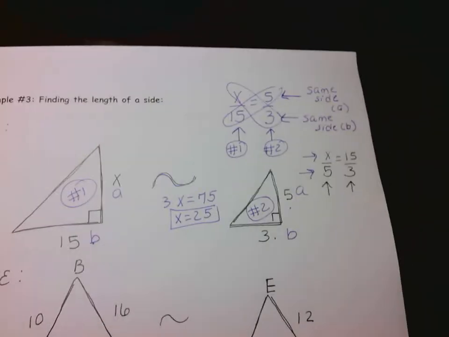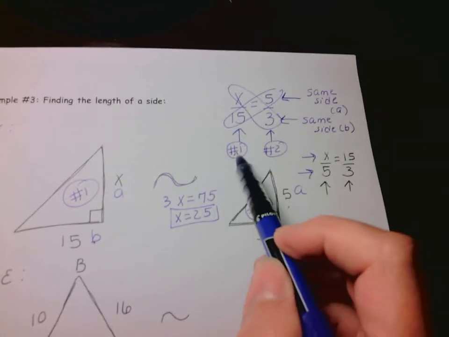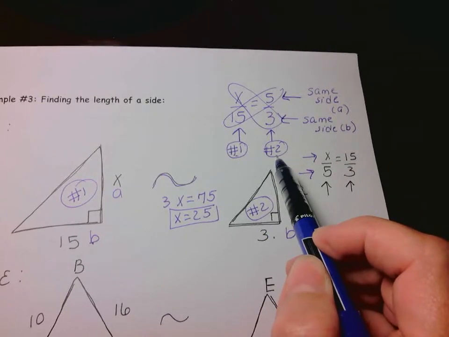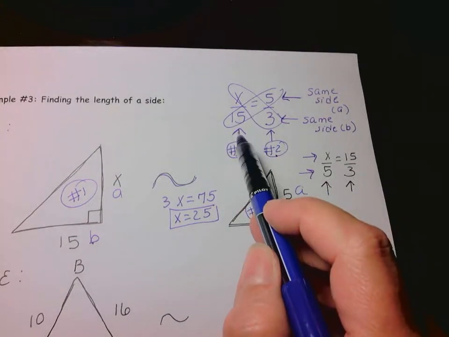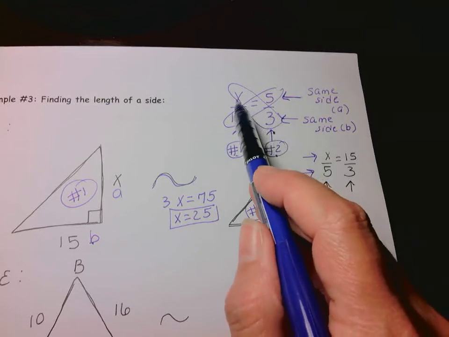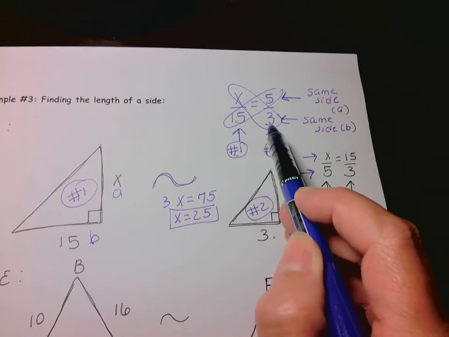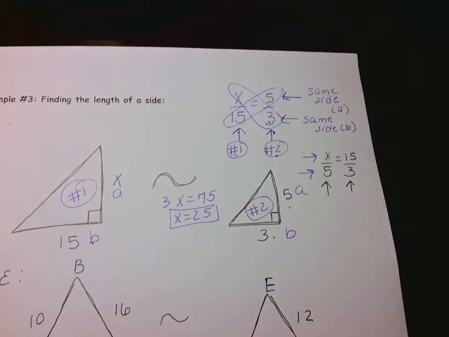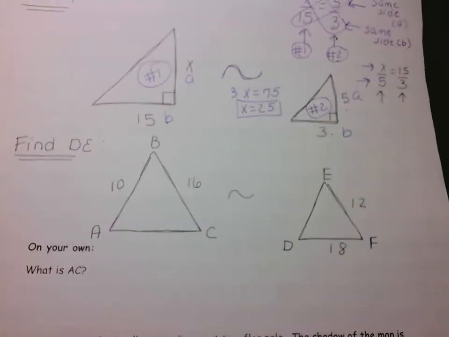I like to set it up like this. Same triangle, same triangle. I think that's easier. This fraction is one triangle, this fraction is the other triangle, and I need to make sure horizontally this is the same side and this is the same side. I think that's easier, but it doesn't matter. You'll get the same answer.